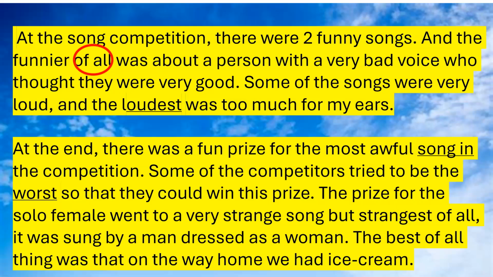Some of the songs were very loud, and the loudest was too much for my ears. So loudest, that is an opportunity to put "of all". So you could say the loudest of all was too much for my ears. At the end, there was a fun prize for the most awful song in the competition. So again, you have the opportunity there to say the most awful song of all in the competition.